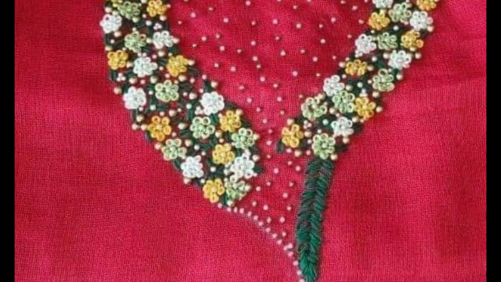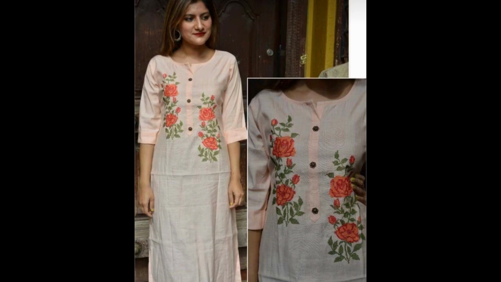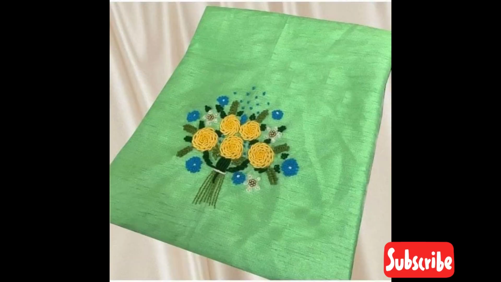We try our best to share amazing and trendy ideas. So you can pair up your designs along with any type of bottoms you want to wear.